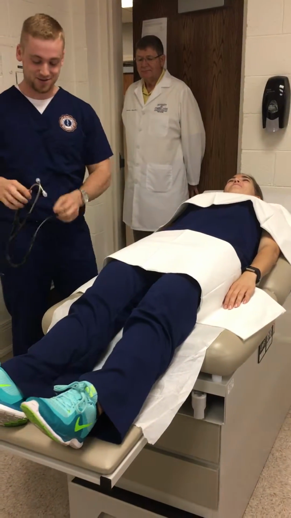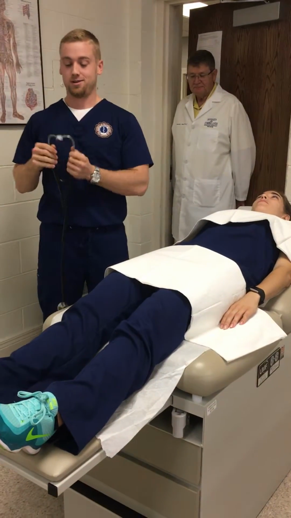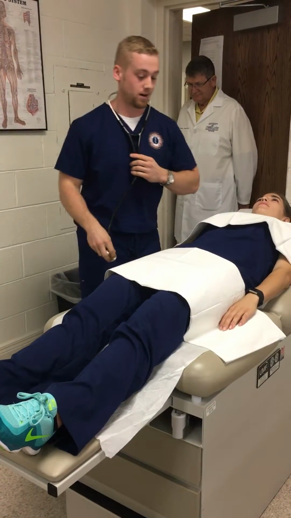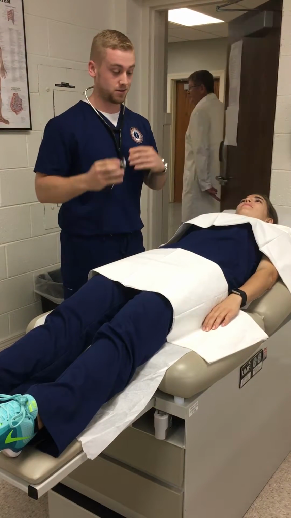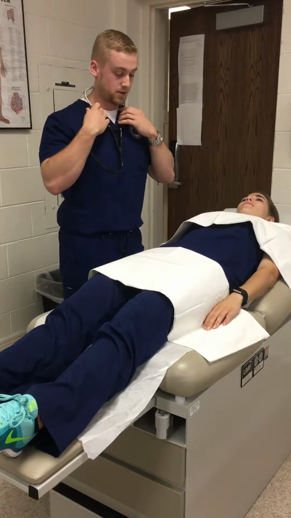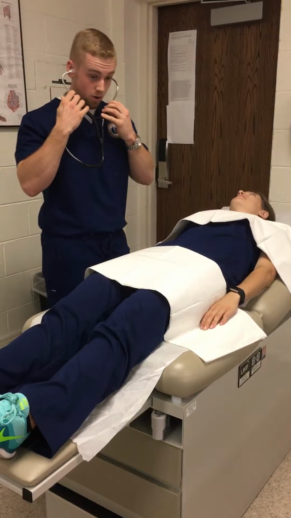All right, so now we're going to move on to auscultation. So it's important to do auscultation before you do percussion and palpation so you don't alter the frequency of bowel sounds. So we're going to go ahead and listen with the diaphragm of the stethoscope in the right lower quadrant.